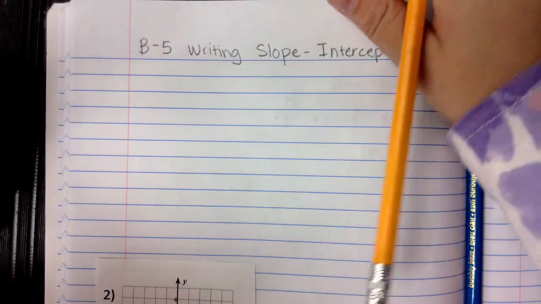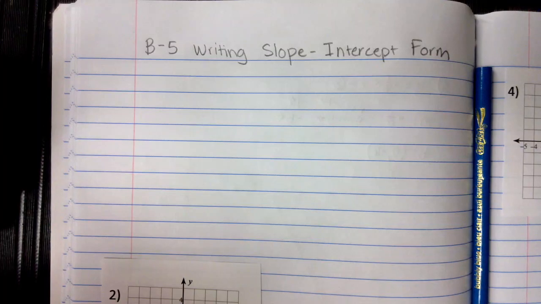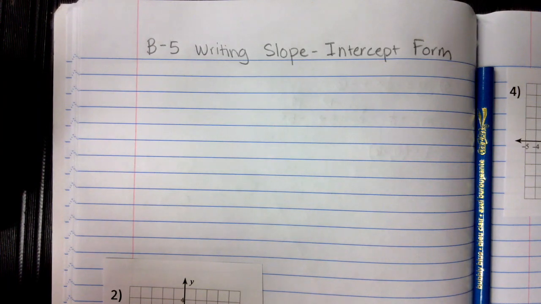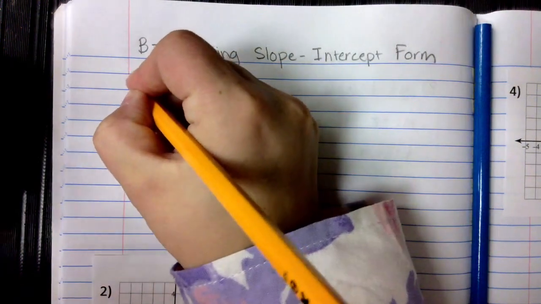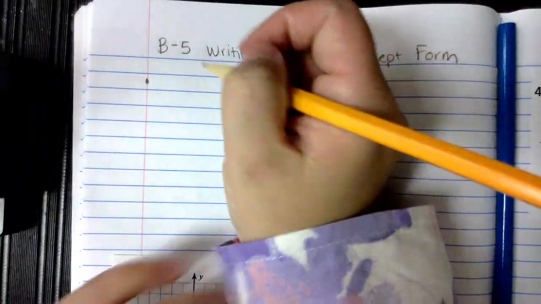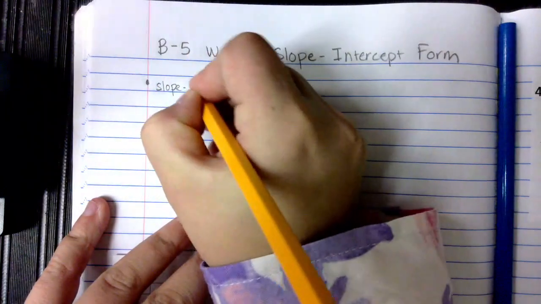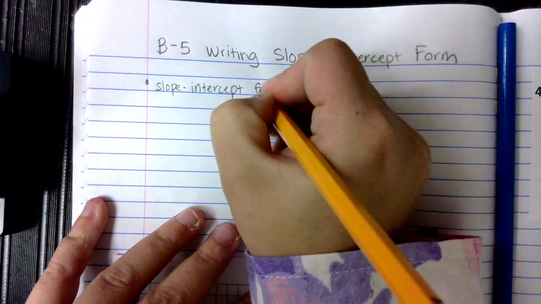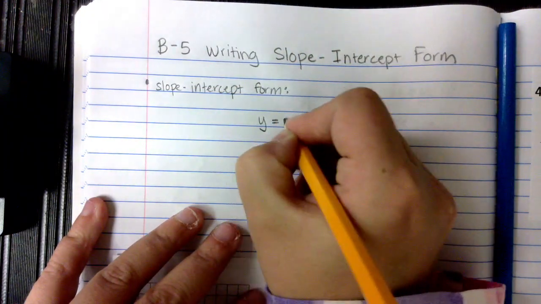Alright, so as a quick reminder, what is slope-intercept form? What is that equation? Good. Y equals mx plus b. And just like our meme we had today, what does it tell us? What 2 parts do we know? The y-intercept and the slope.